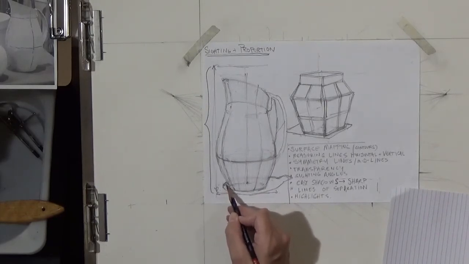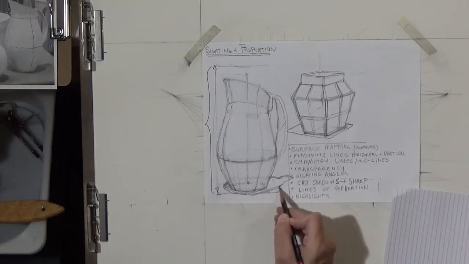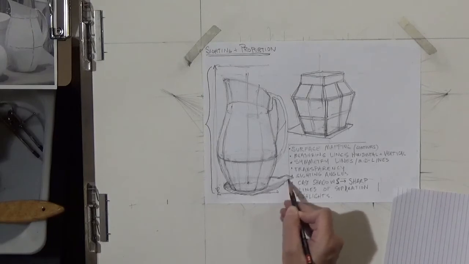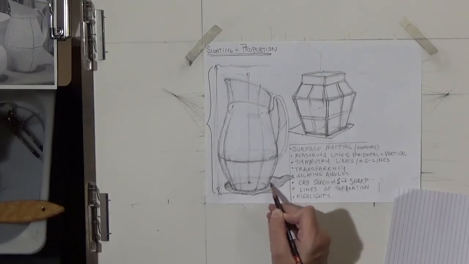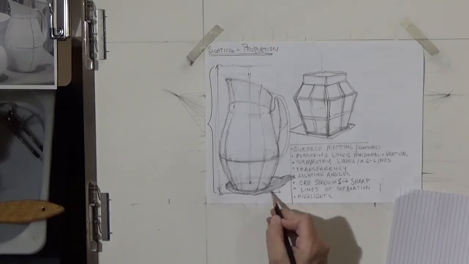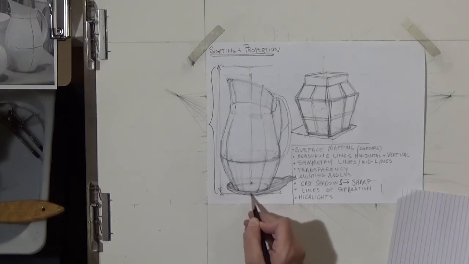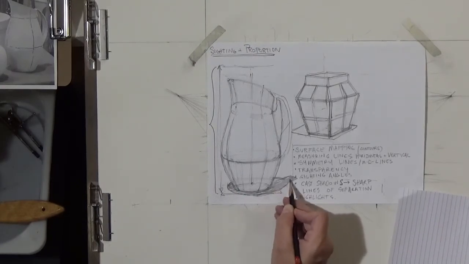Now I'm not going to color in this cast shadow too dark, but if I do mass in or hatch in 50%, the way you get 50% is just press harder. It's just like playing an instrument. You have different notes to hit. So sometimes you're pressing to the 25% value, other times you're massing or hatching to your 50% value.